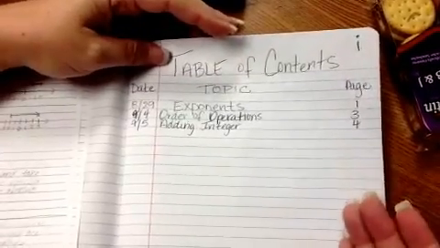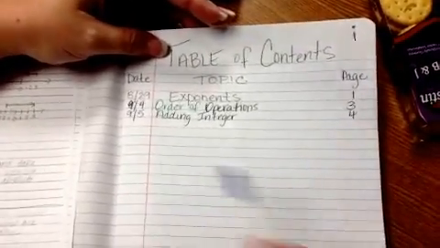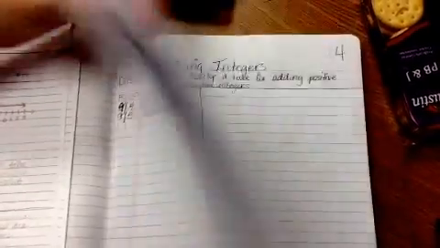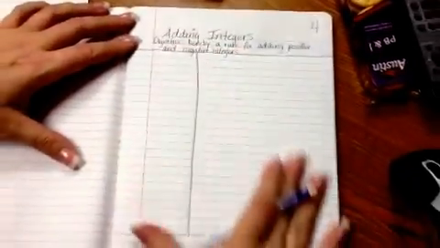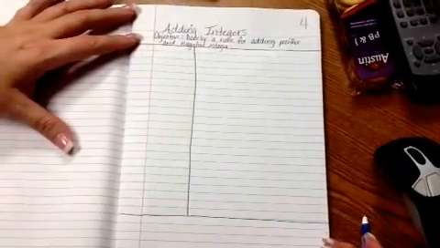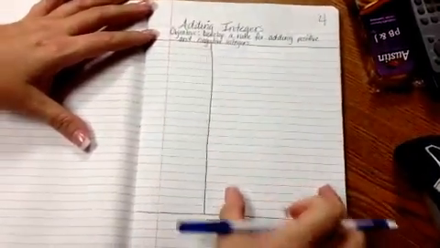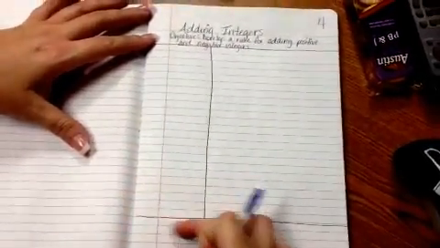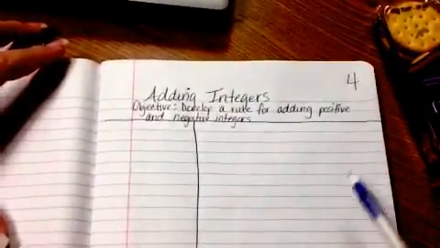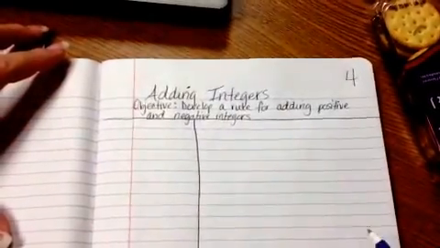Remember, this is your composition book. Your pages may not be the same, but your date and the topic will be the same. On your page 4 for adding integers, you want to make sure that you set up your paper for Cornell Notes. This is where we will take our notes. This is where we write questions, and at the bottom is where you will write your summary. So the objective for our notes today is to develop a rule for adding positive and negative integers.